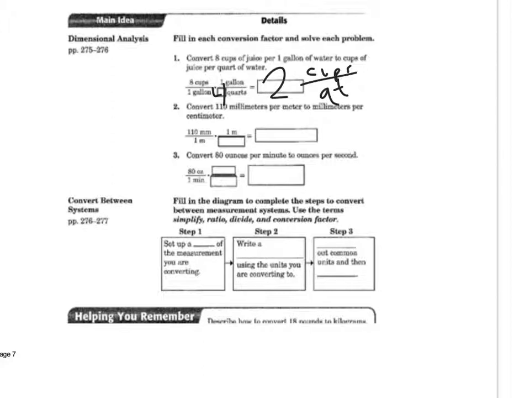Convert 110 millimeters per meter to millimeters per centimeter. All right. So I've got 110 millimeters over 1 meter. I need to change meter to what unit? Centimeter. Hey, that's the biggest thing, knowing what you have to change to. That's the first thing you have to do. I have to change it from meter to centimeter. So centimeter needs to go on the bottom.